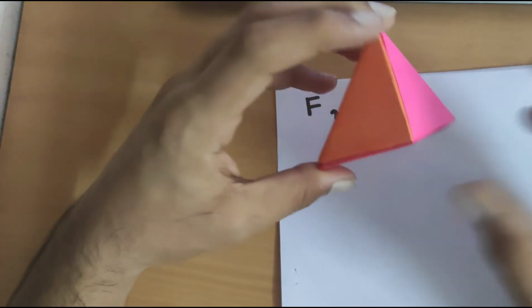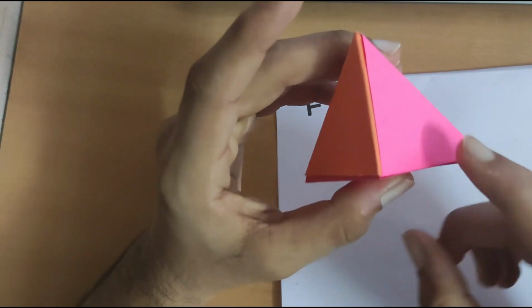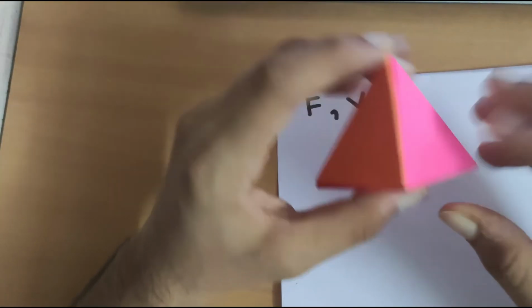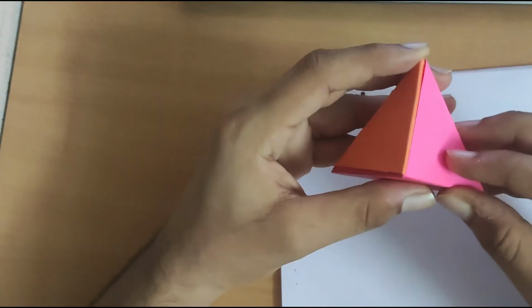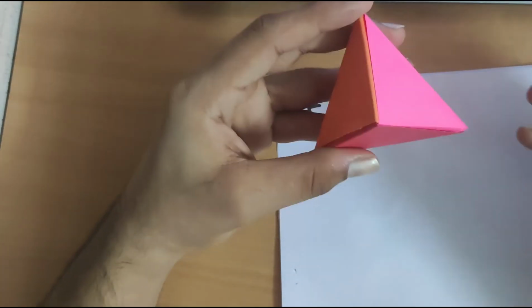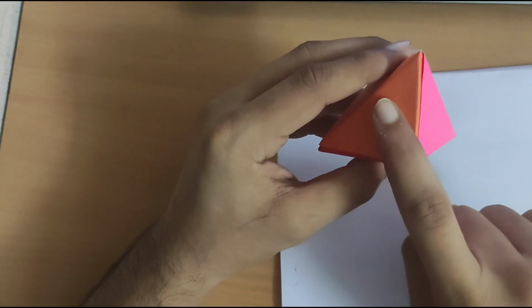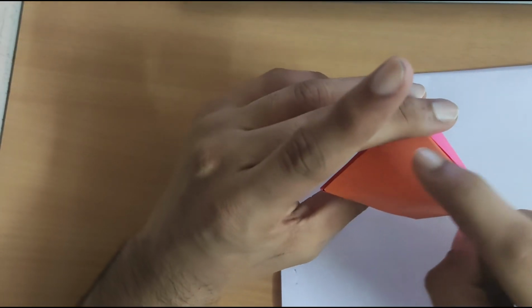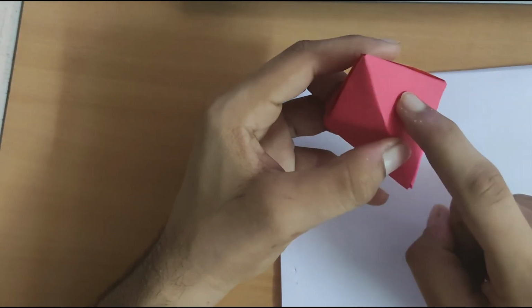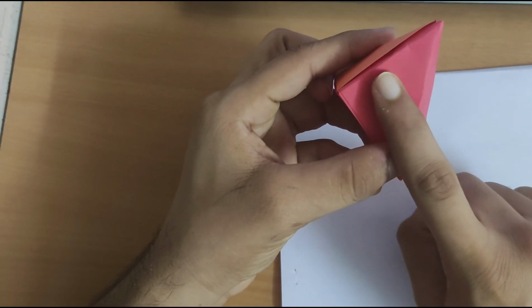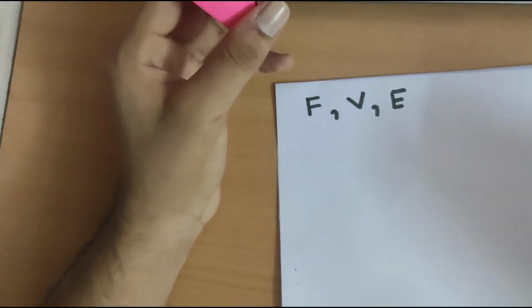First, let me count the number of faces. Even the name suggests it's a hexahedron. What does hex mean? It means 6. So there should be 6 faces. We'll verify it. 1, 2, 3, 4, 5 and 6. So the number of faces is 6.